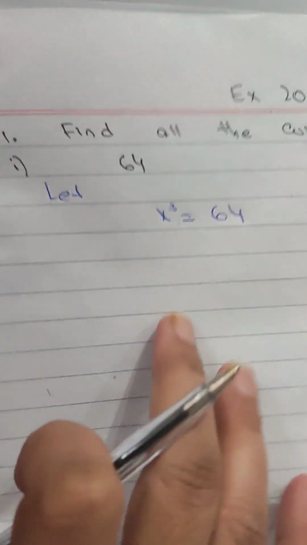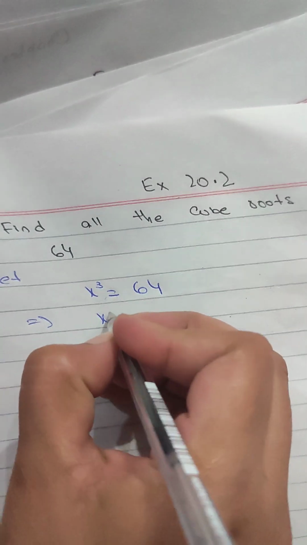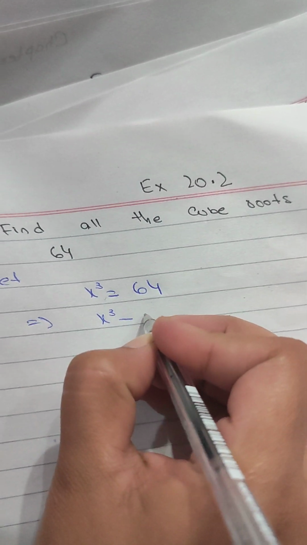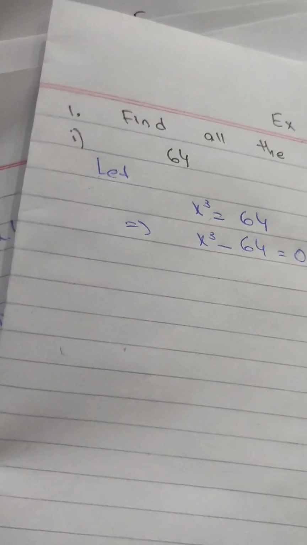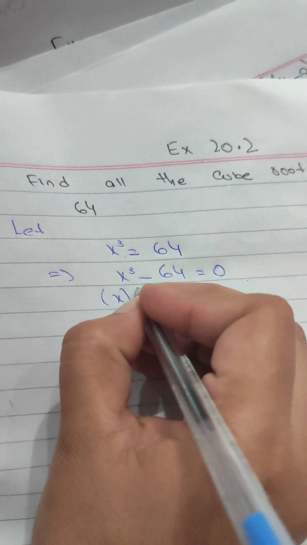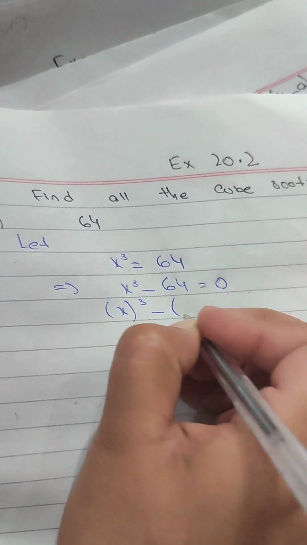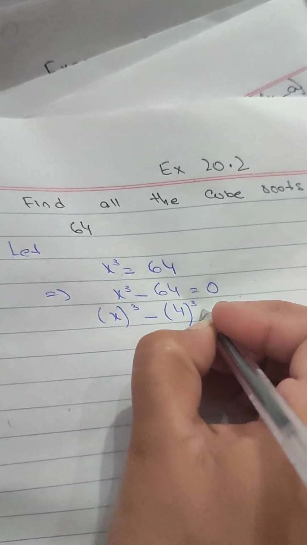Now what will we do? We will shift 64 to the left side. When it is shifted, it will be minus 64, and it will be equal to 0. Now you can see x cube can be written as x whole cube. Similarly, 64 is the cube of 4, so it can be written as x cube minus 4 cube is equal to 0.